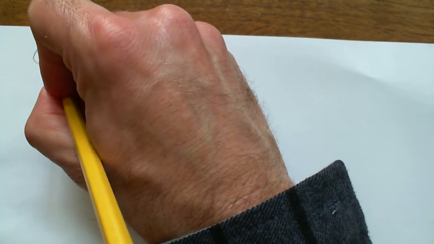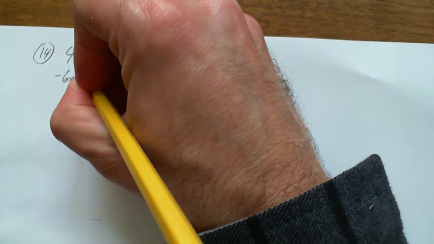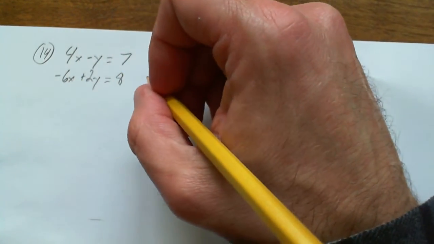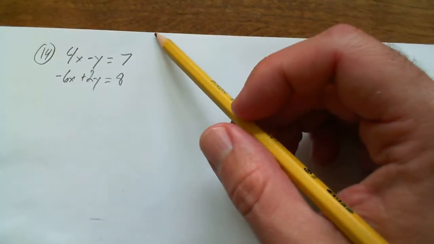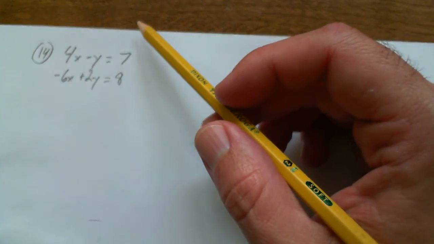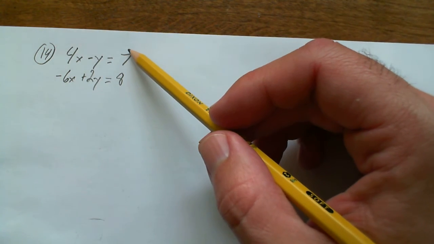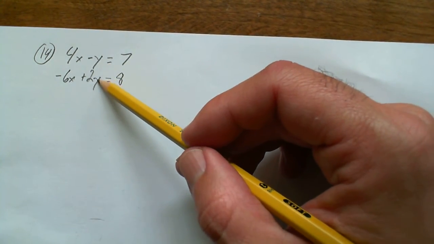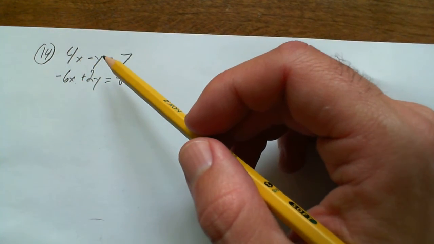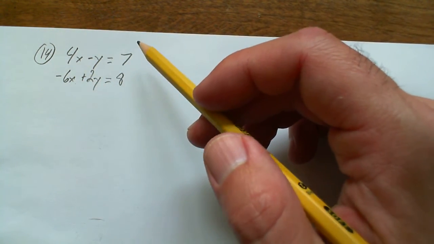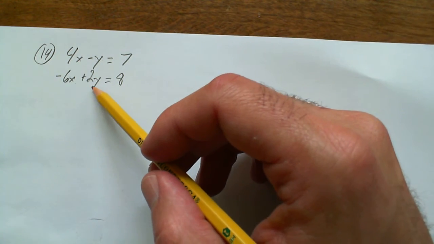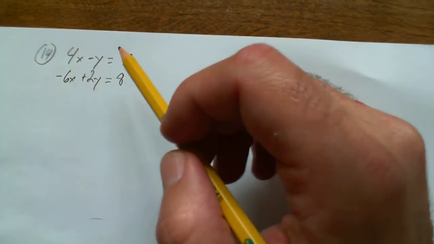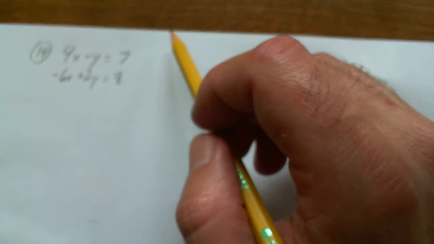And this is negative 6x plus 2y equals 8. Now, the elimination method, you can see that the equals line up with the equals, the y's line up with the y, and the x's line up with the x, so we can eliminate. But what we want to do is figure out what we want to eliminate. Do we want to eliminate x, or do we want to eliminate y? Which one should we eliminate?